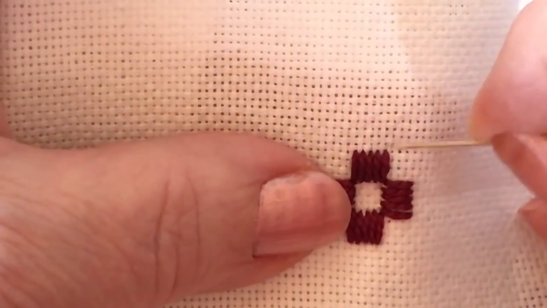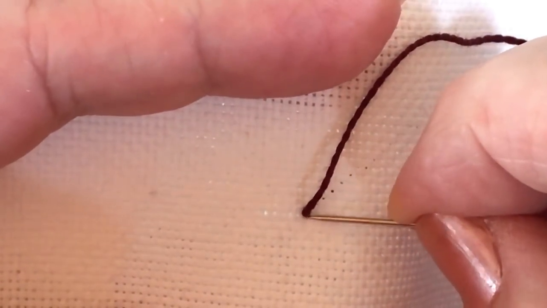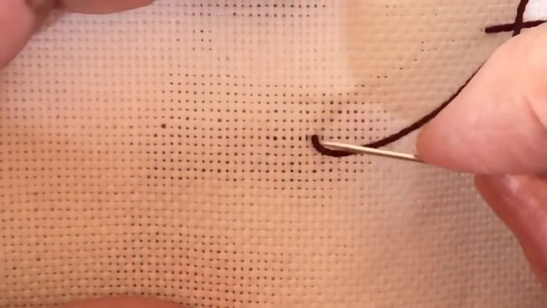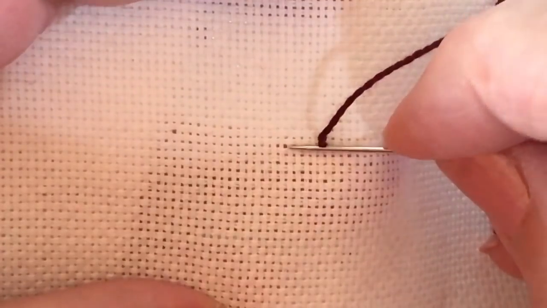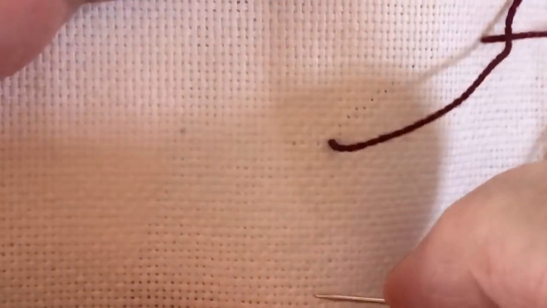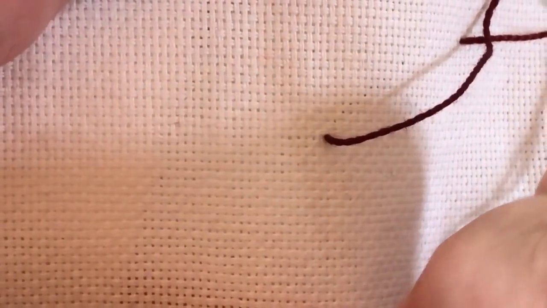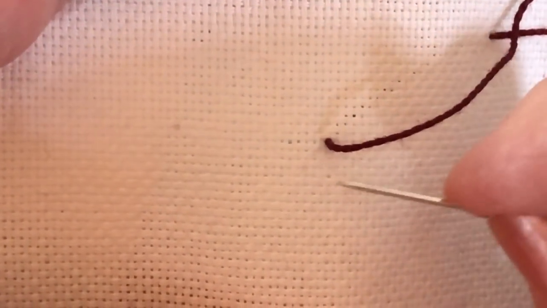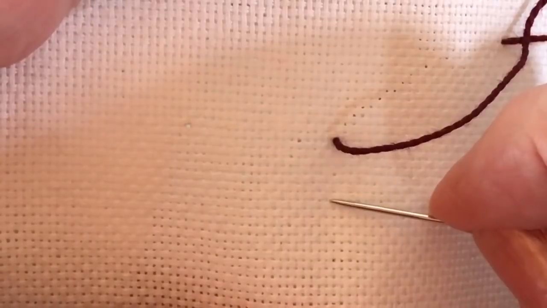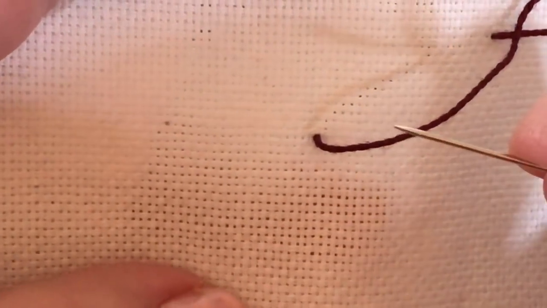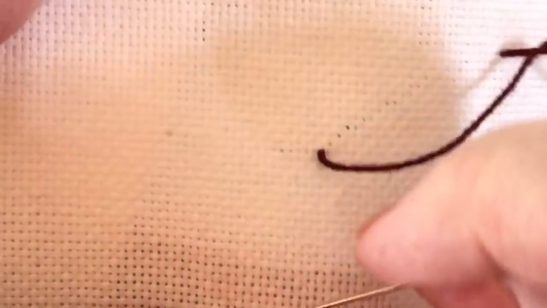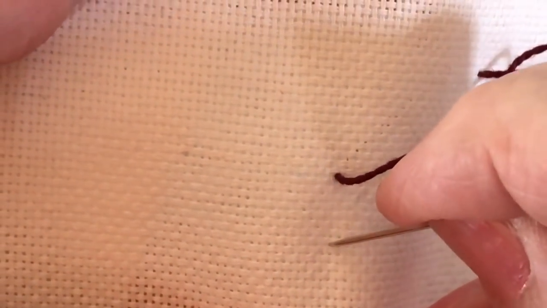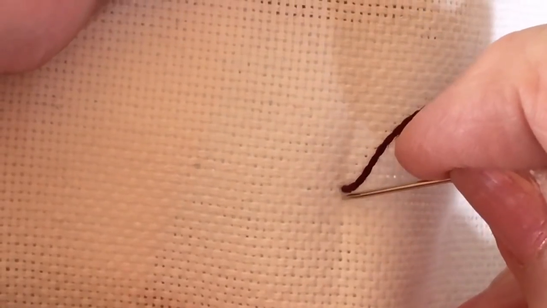So this and this must line up. What will happen is when we get to cutting, you're going to cut along here and you're going to cut along here to make this area open. If this is not lined up, things aren't going to work out the way that they should. Okay? So we want to double check that it's lined up.